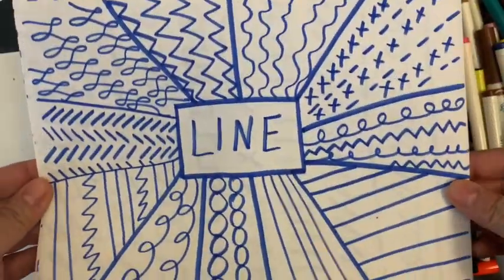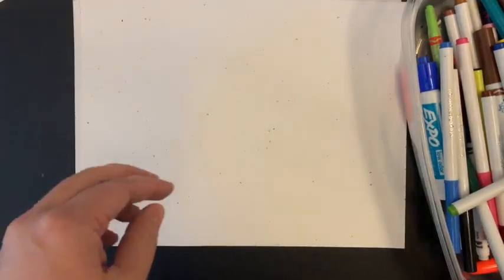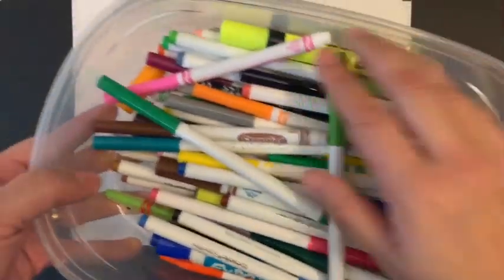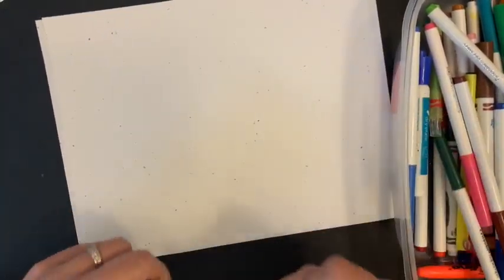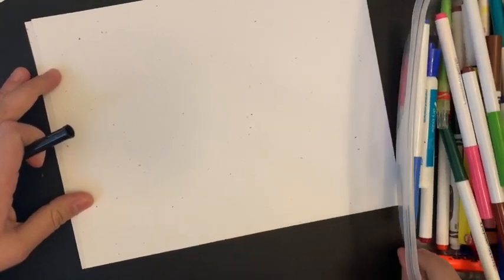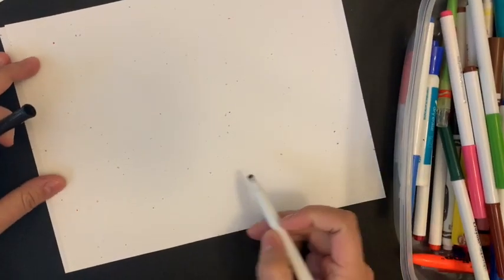Hey guys, welcome back to your lesson in line part 2. Now you had your graphic organizer from last week and you're going to use that to help you remember different types of patterns that you can use to create our awesome line and pattern landscape.